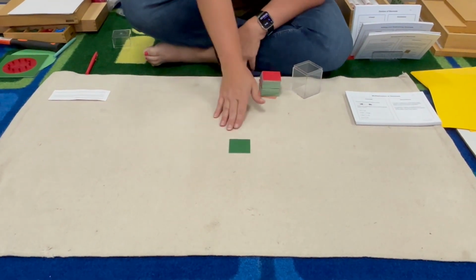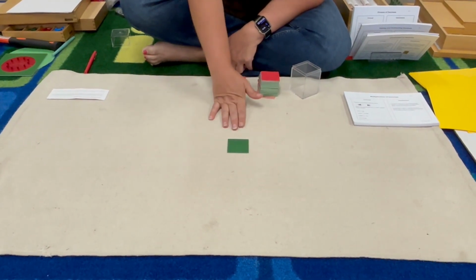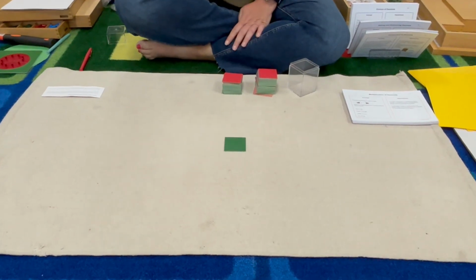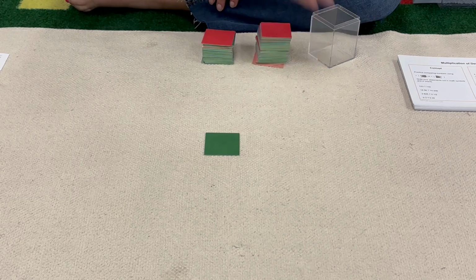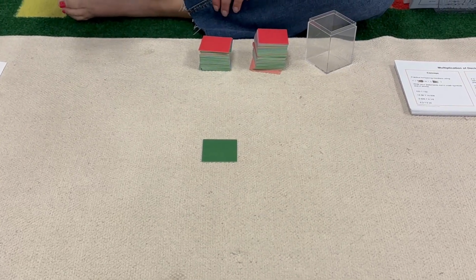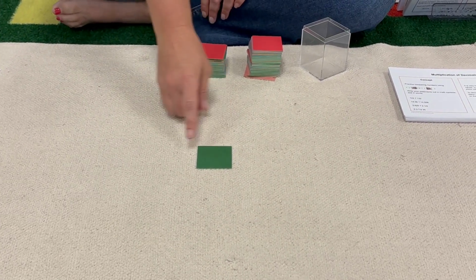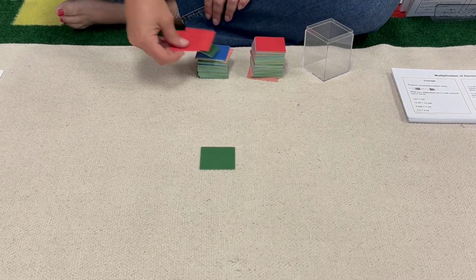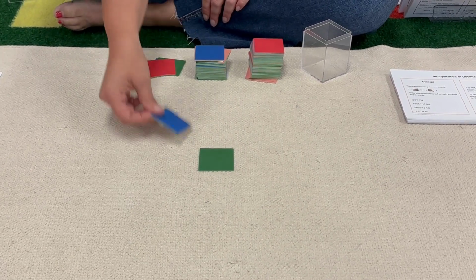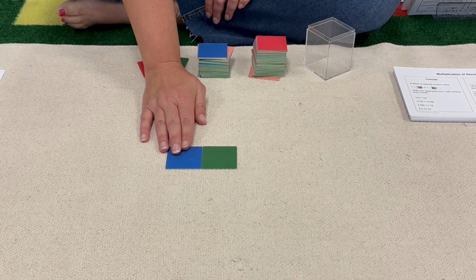Anytime we go to the left or up, the place value goes up. If we go down or to the right, the place value goes down. So what's one place value up from units? 10. So I'm going to use this darker blue to represent the tens place.